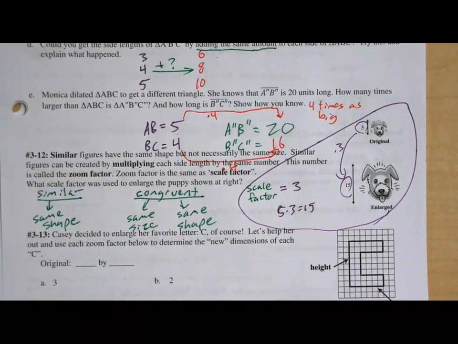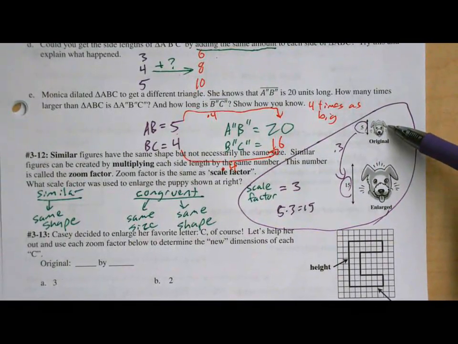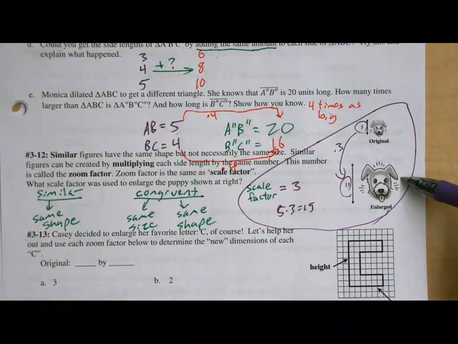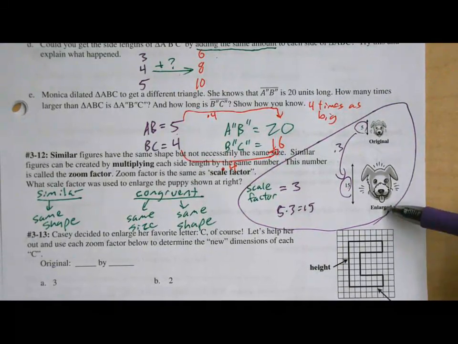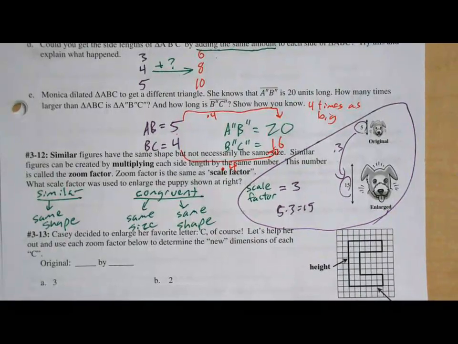So if I told you that the original doggie's ear was, let's say, 3 inches long, how long is this doggie's ear going to be? It would be 9 inches long, right? If I told you that this doggie's tongue was 2 inches long, how long is this doggie's tongue? 6 inches long. We just take the original and we multiply it by 3, right? And that's that scale factor.